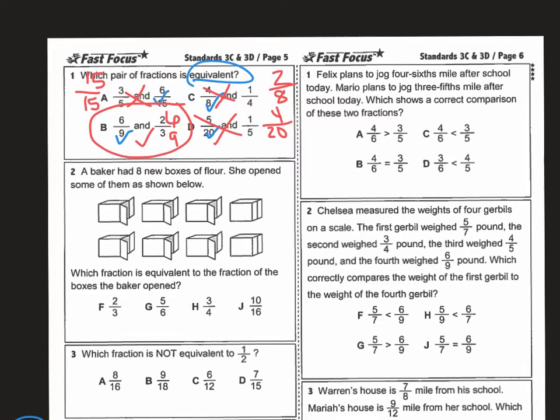Number 2, a baker had 8 new boxes of flour. She opened some of them as shown below. Which fraction is equivalent to the fraction of the boxes the baker opened? So again, we have an image here. So we do 1, 2, 3, 4, 5, 6, 7, 8. We have a total of 8, and the ones that are open are 1, 2, 3, 4, 5, 6. So we need to see what is equivalent to 6 eighths.